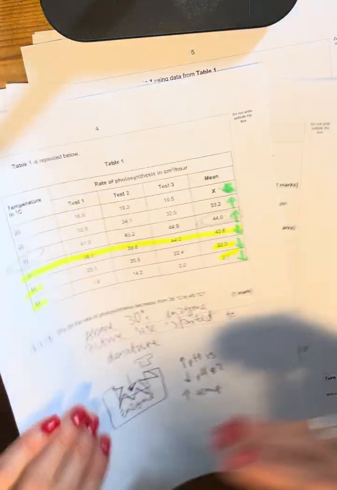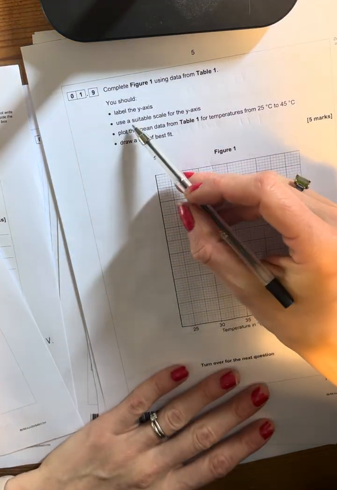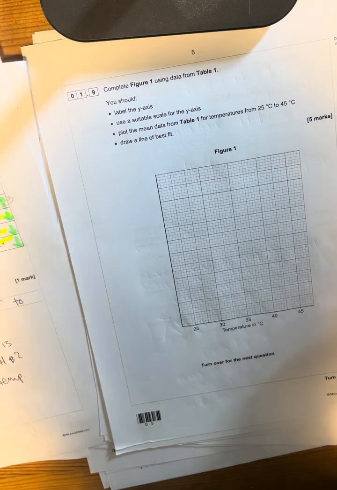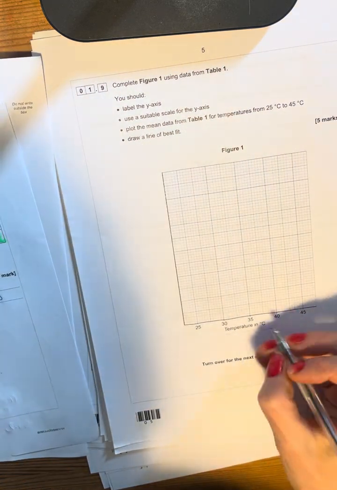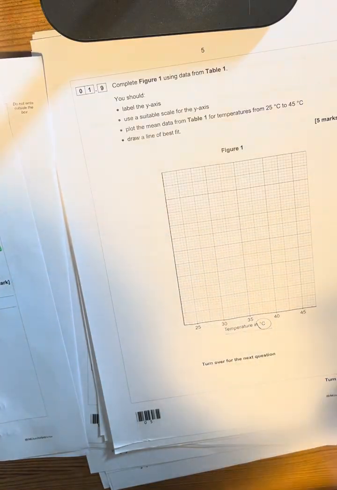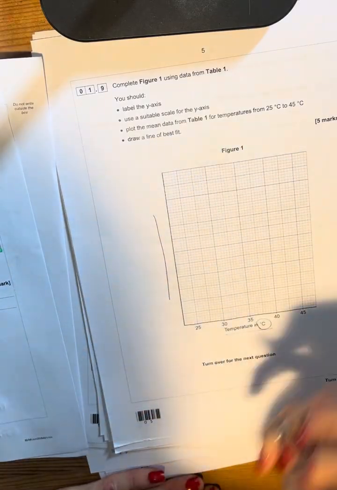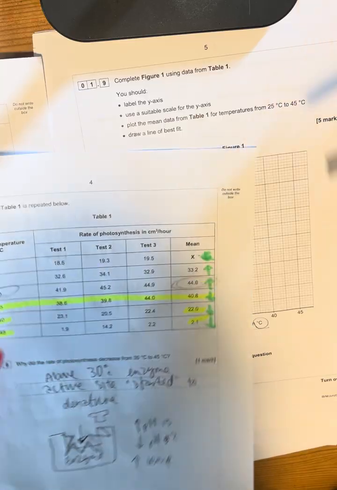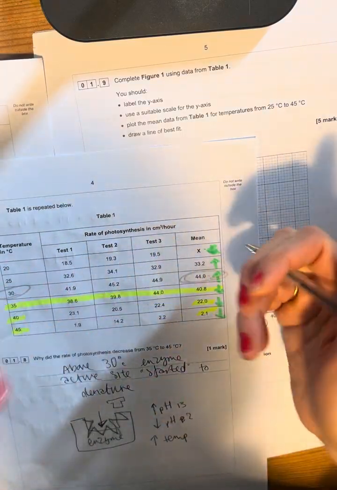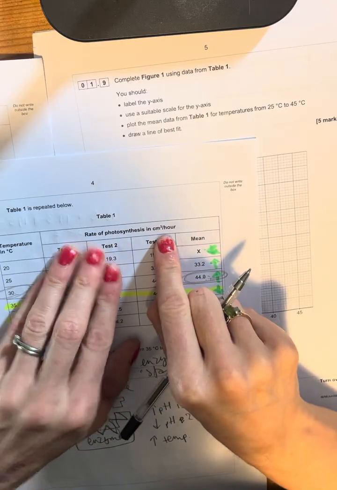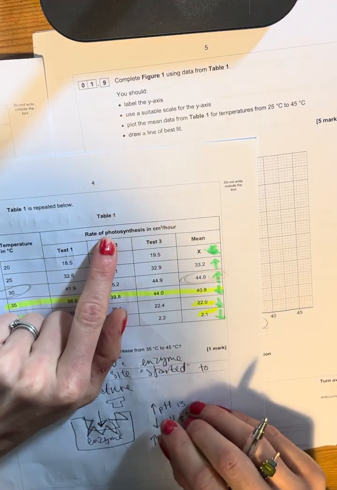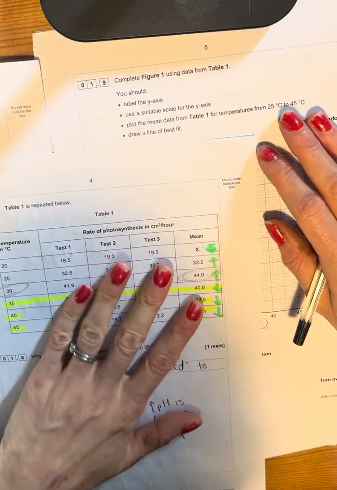Okay. Then we go on to this bit: label the y-axis, use the scale, 5 marks, perfect. For this one, you can see they've already given you temperature and they've given you the units. One of the main things that people forget to do is label the axes and put on the units. Please write whatever has been put on this part of the table. Don't put it in your own words. Some people, for example, would just say photosynthesis. That's not what's being measured. It's the rate of photosynthesis in centimetres per hour.